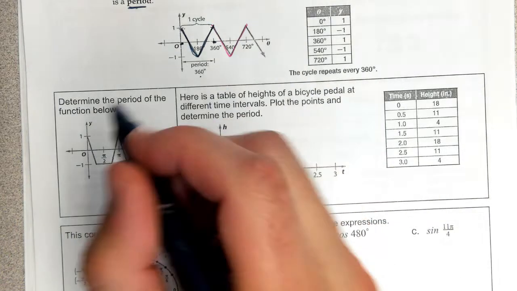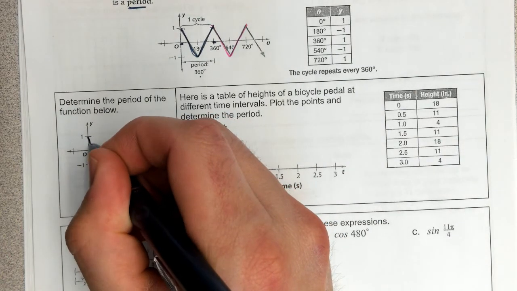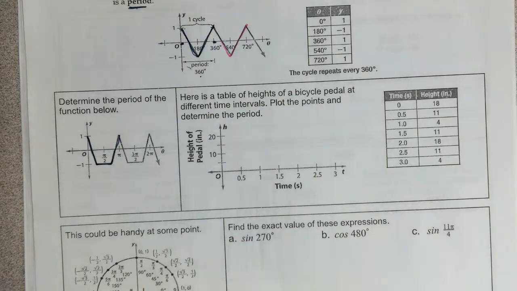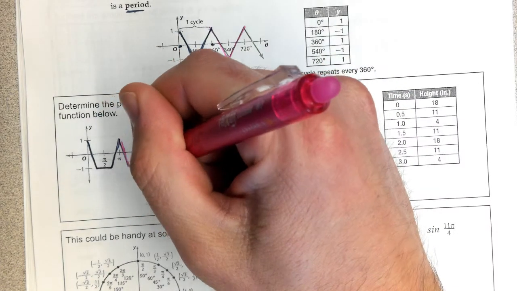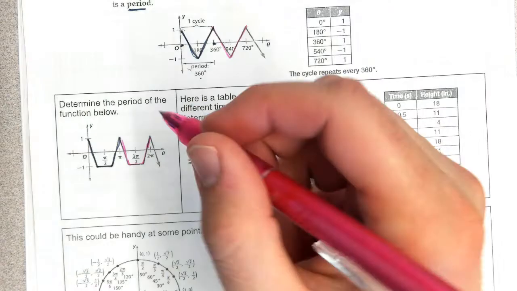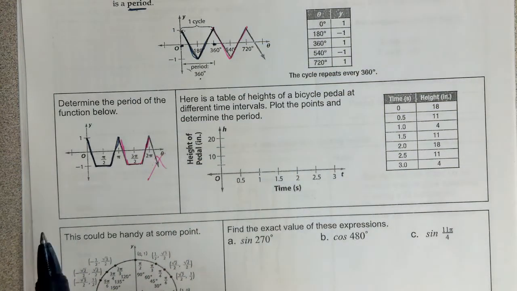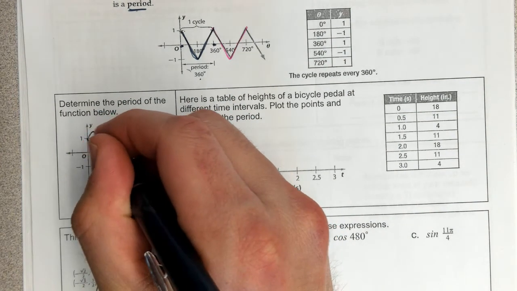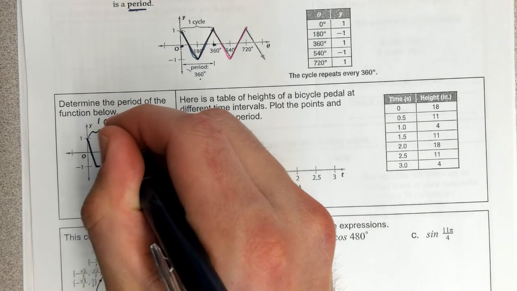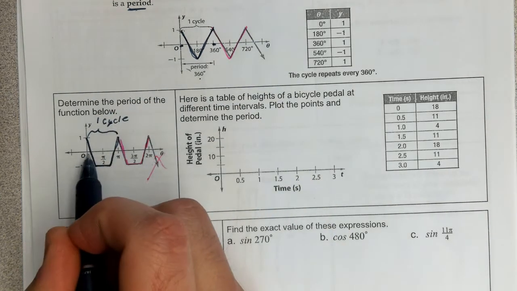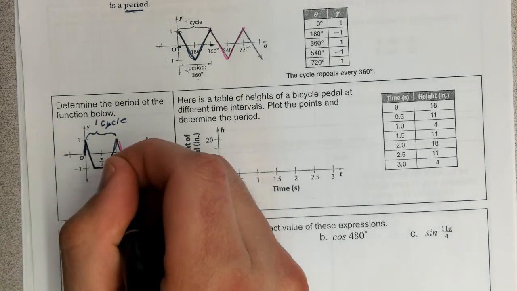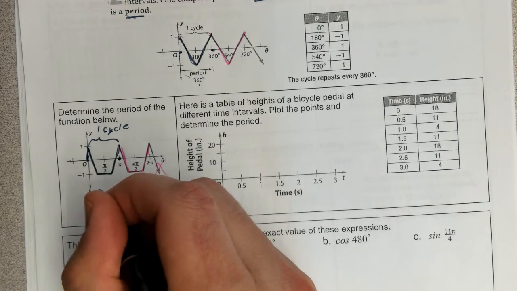Determine the period of the function below. The function below has this repeating cycle: it goes down, over, and up, and then it repeats again, down, over, and up. It will just keep repeating, despite the fact that this arrow is pointing down. So it'll keep repeating. I've already highlighted one cycle here. The period of this cycle is, it starts at x equals 0, and then it goes over to pi. So the period is pi.